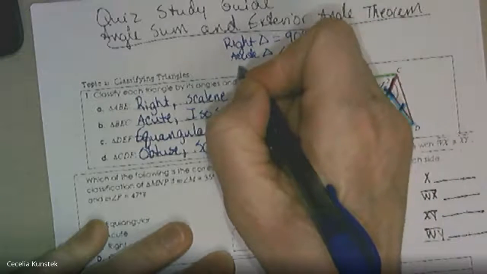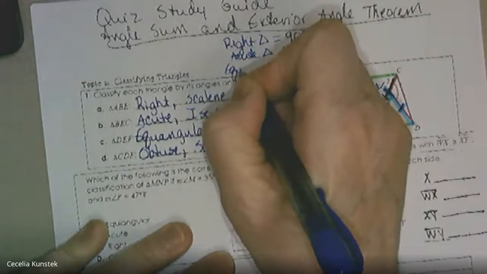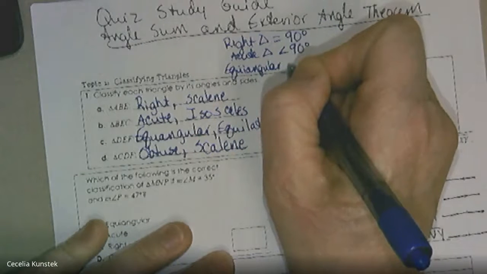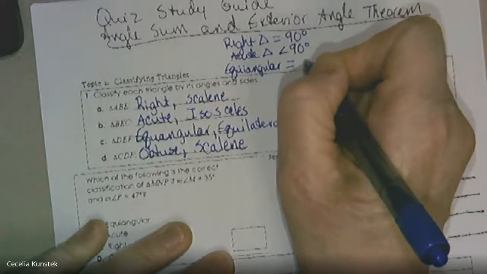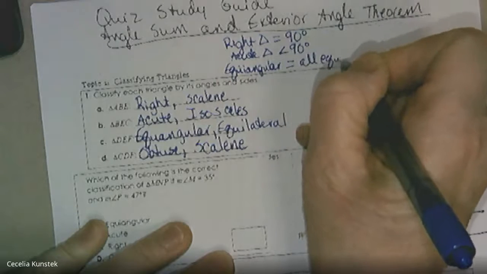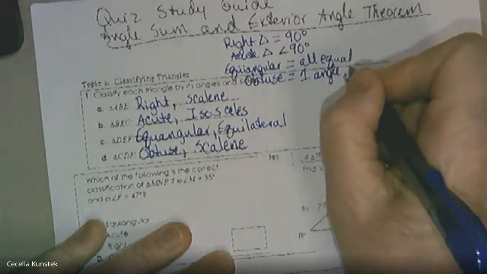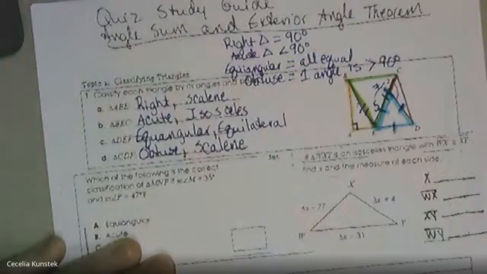Equiangular means that the angles are all equal. And obtuse means that you have just one angle greater than 90 degrees, okay?